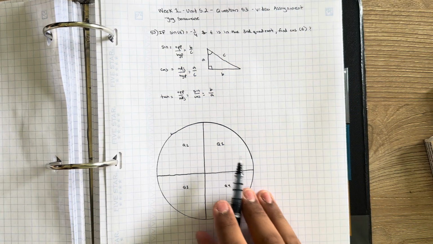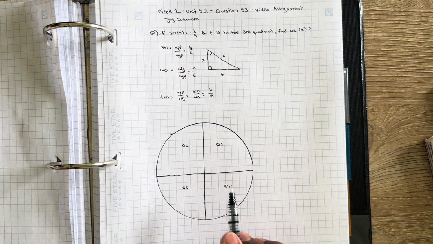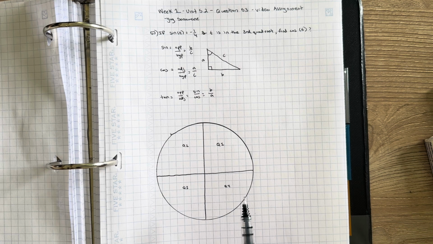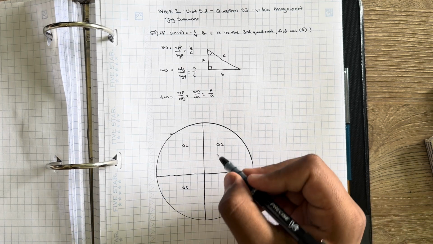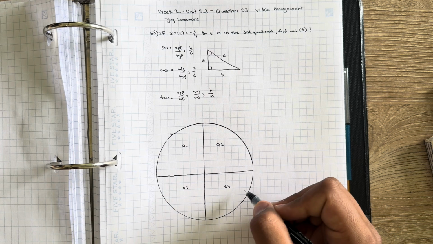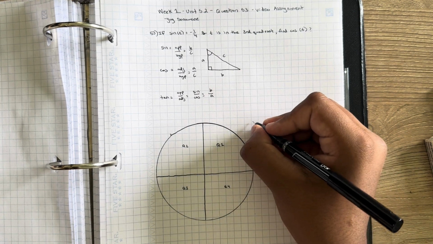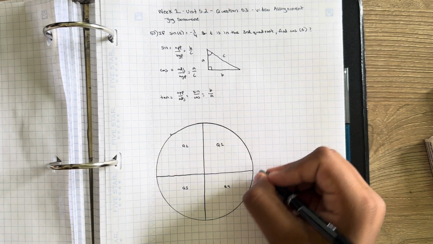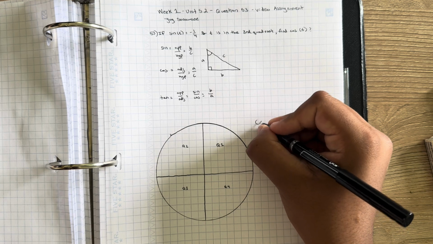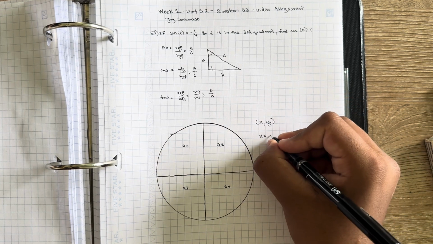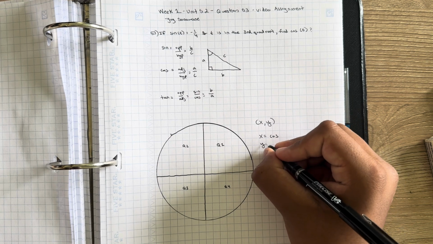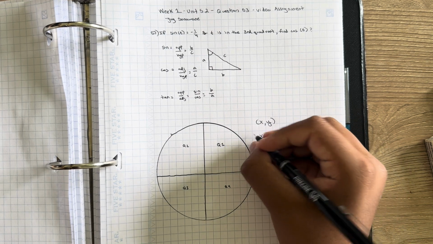Next, let's talk a little bit about the unit circle. For the unit circle in specific, we have 4 different quadrants. We have quadrant 1, 2, 3, and 4. In the unit circle, specific coordinates on the unit circle are labeled using x, y. But it's important to note that the x correlates to the cosine and the y correlates to the sine.